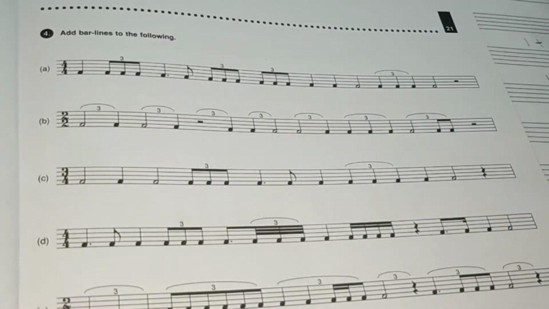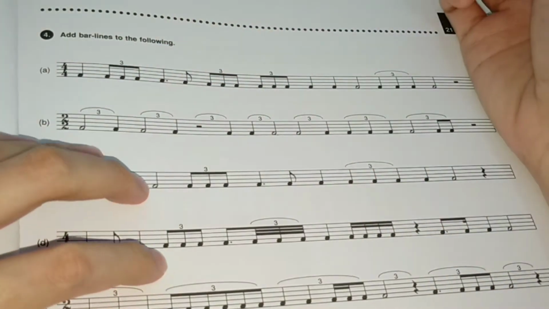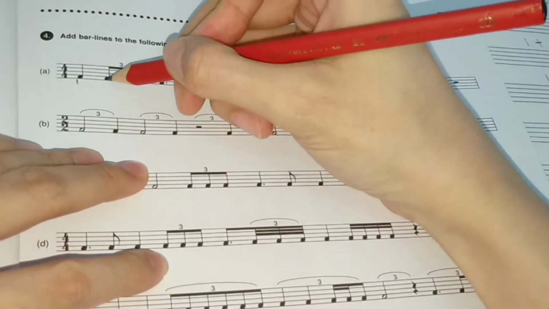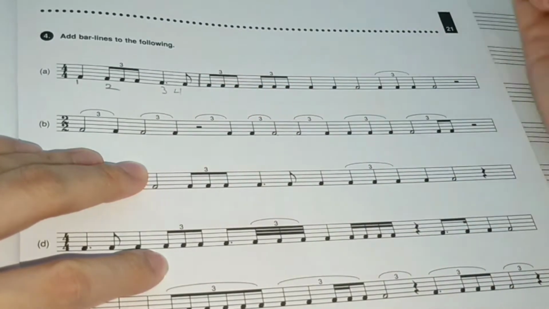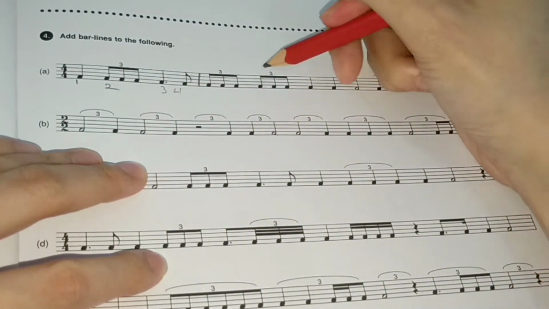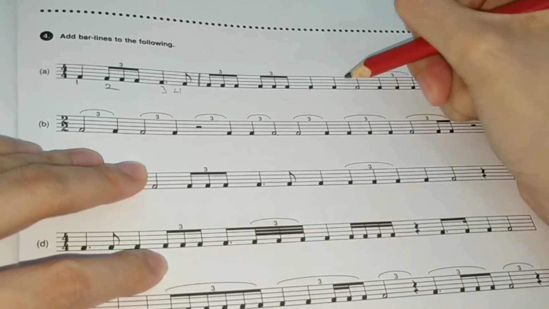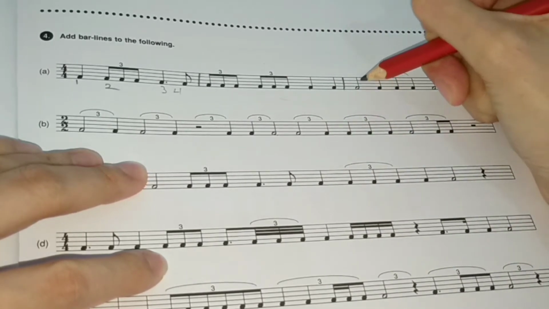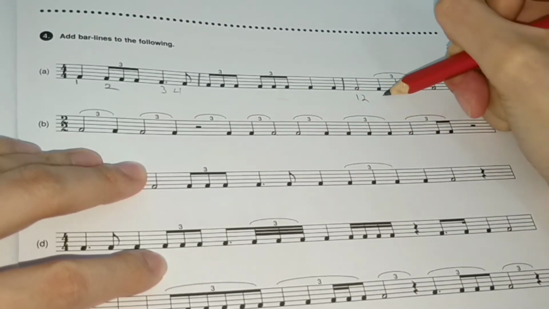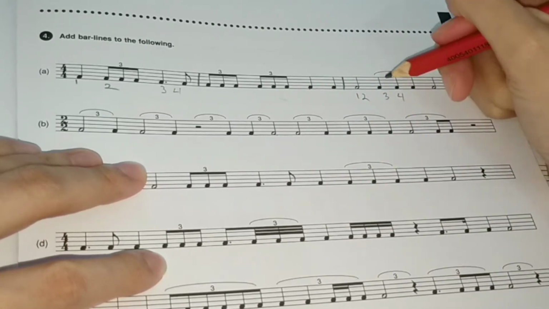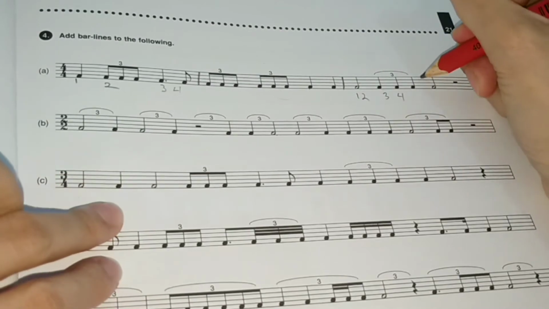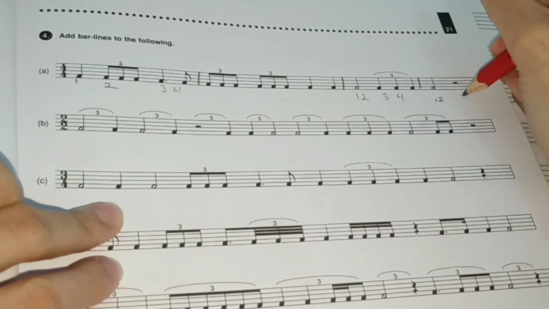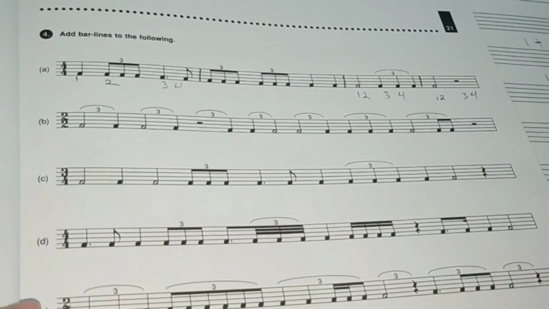Let's add bar lines. 4/4. We need 4 counts in a bar. 1, 2, 3, 4. Bar line here. 1 crotchet, 2 crotchet, 3 crotchet, 4 crotchet, bar line. 1, 2, 3 and 4. Because with a triplet sign, this 3 equals only 2, which is a minim. So 1, 2, 3, 4, finish.